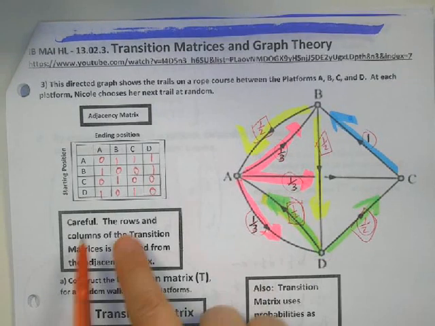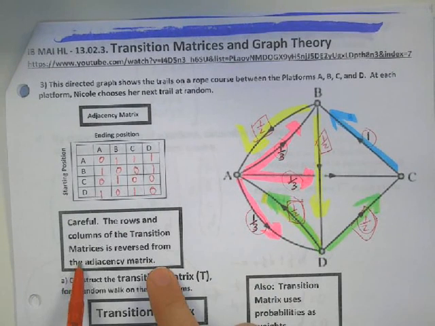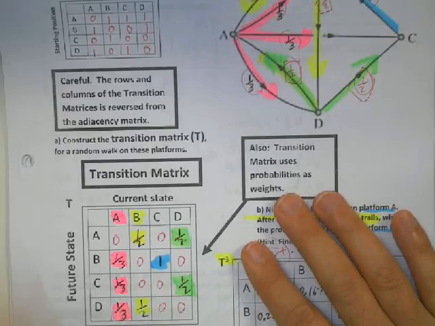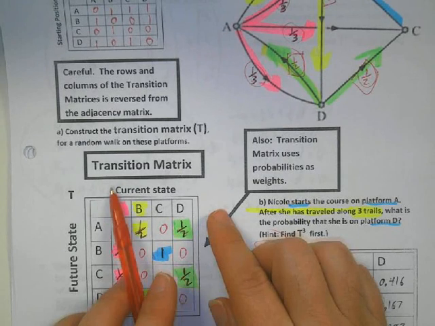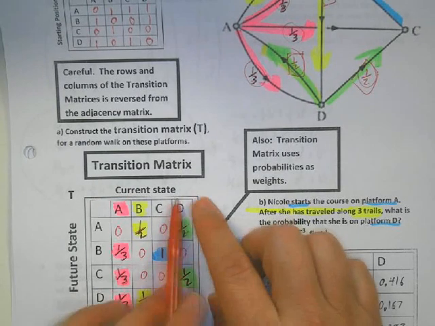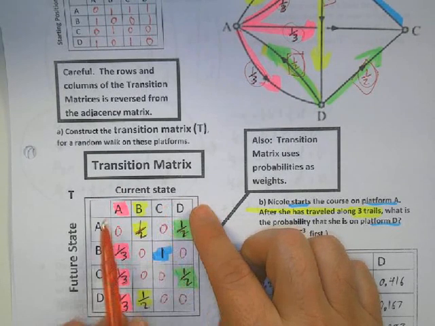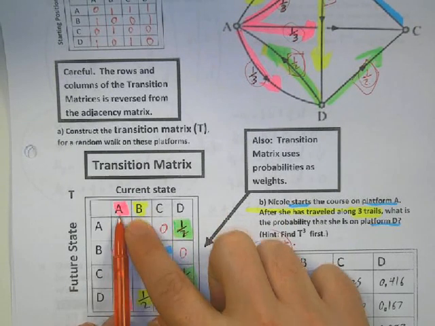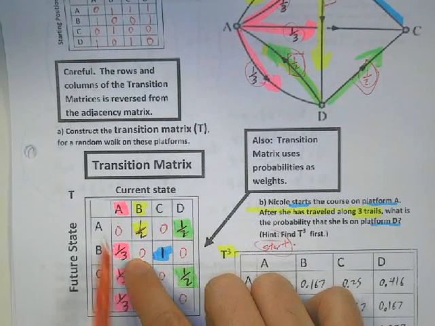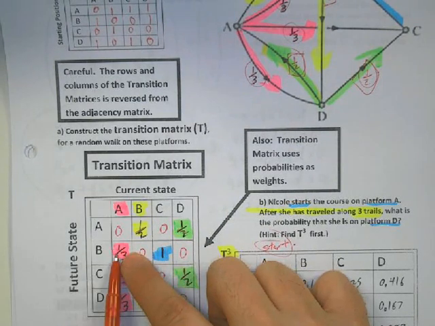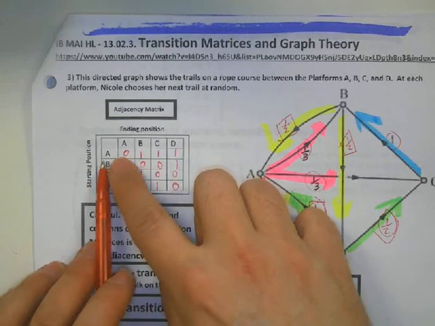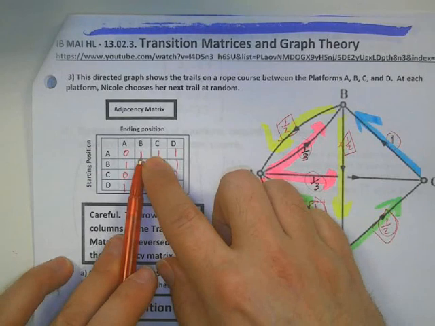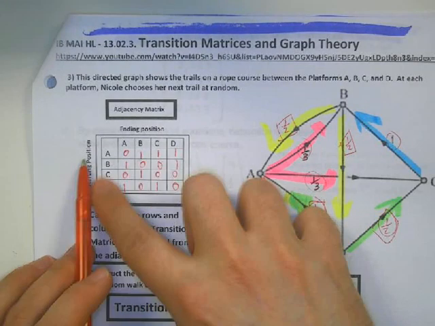So the rows and columns of the transition matrices are reversed. So what does that mean? With a transition matrix, we're going to be starting here and ending here. So for example, if I'm starting at A and going to B, I would go here. Versus over here, if I was starting at A and ending at B, I would be here. So just this is a key thing to keep in mind.